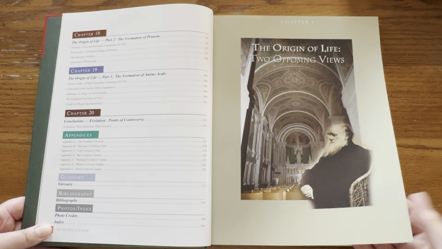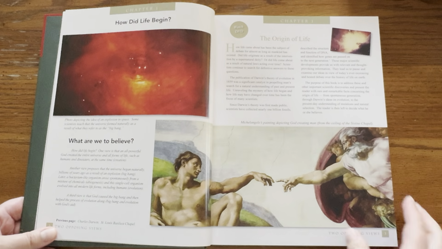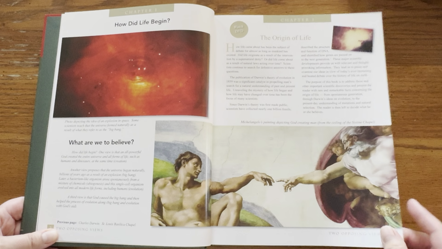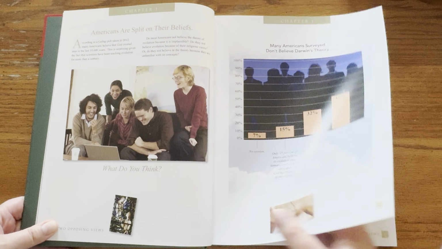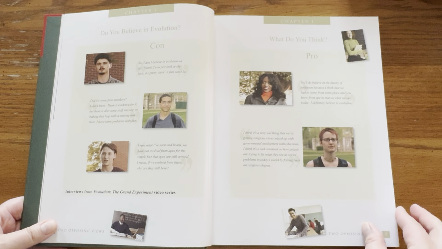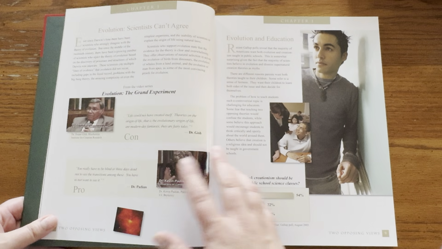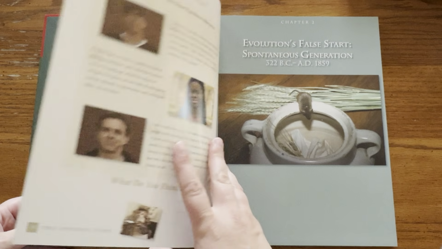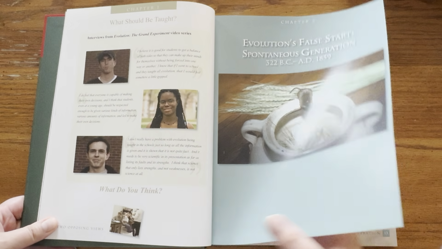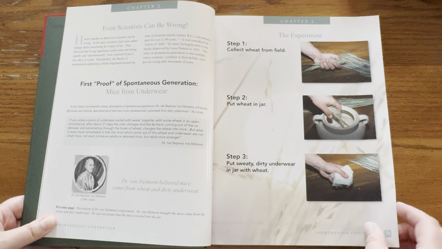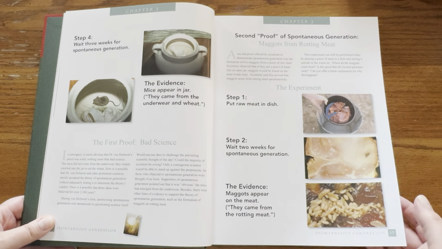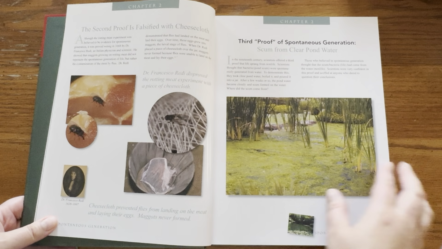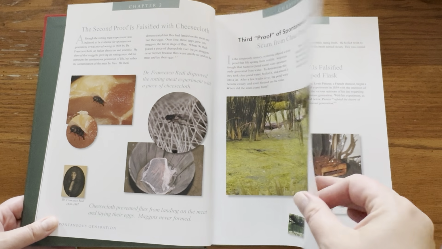I just like seeing that, like pointing that out. Unlike other Masterbooks products, this is actually thick, glossy, heavyweight paper.